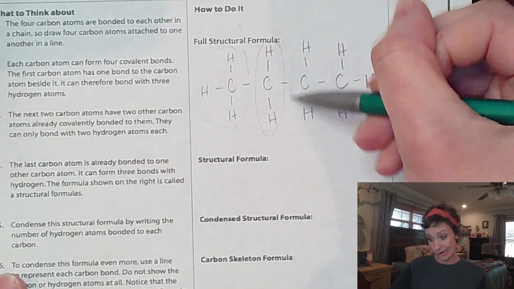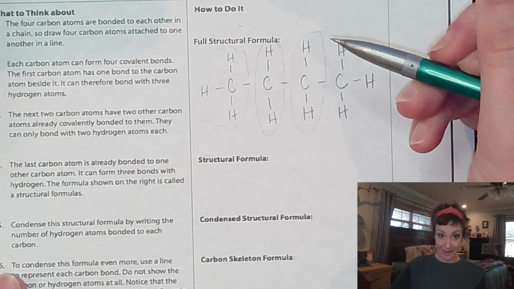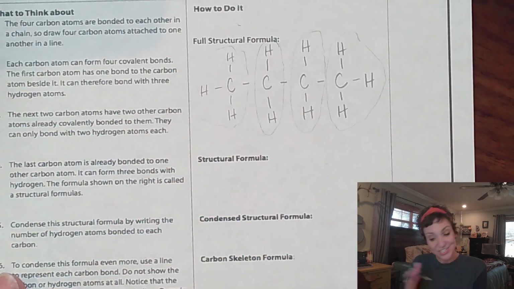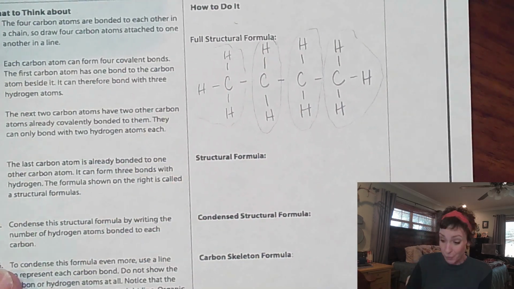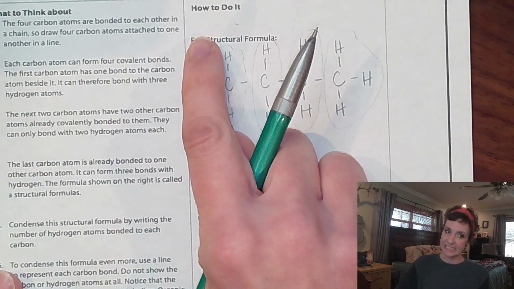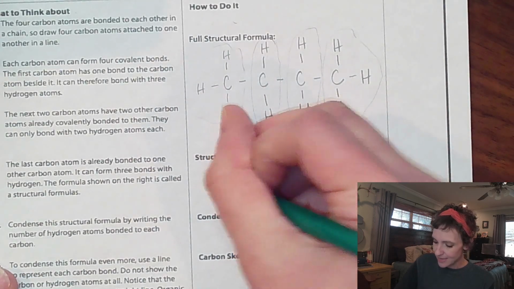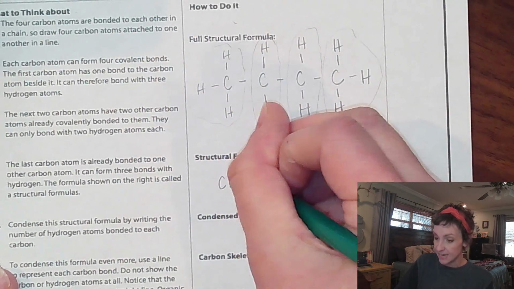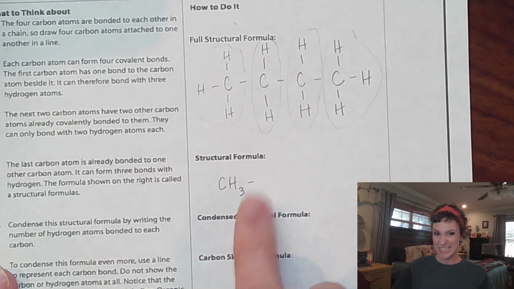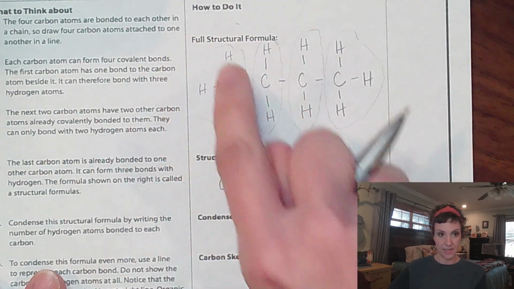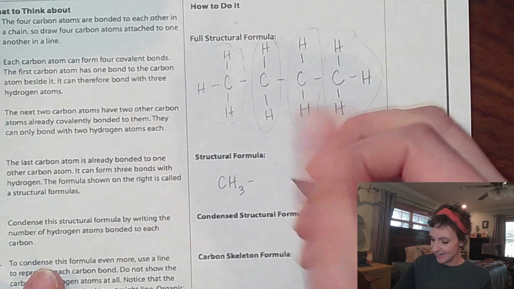And this entire guy is carbon with 2 hydrogens. And this entire guy is carbon with 3 hydrogens. So I can write this as a structural formula, which is a little bit less in detail than the full structural formula. That first part is a CH3. And when you see a CH3, it is understood in your brain that it looks like that.